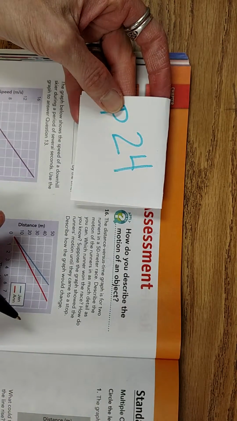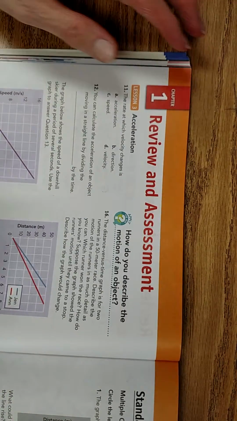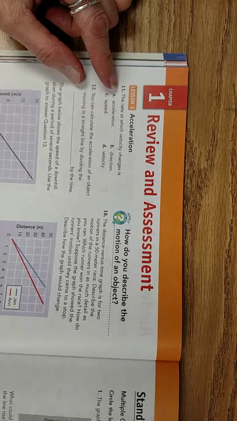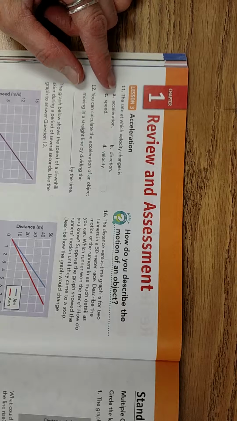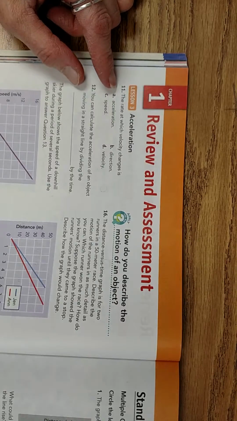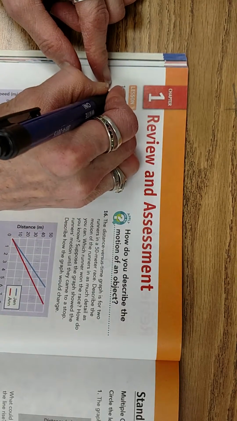Page 24, review and assessment. Lesson 3, we're talking about acceleration, the rate at which velocity changes. So remember, the rate at which velocity changes is acceleration.